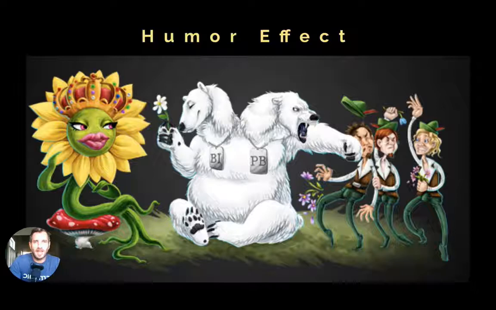And lastly, the humor effect. We appreciate things that elicit emotion when it comes to memory retention. Okay, so things that elicit emotion, if they're humorous, if they're funny, if they're scary, if they're weird, we remember them better. Okay, so you might look at this image and you see a polar bear. One side's all nice and the other side's all angry. This is representing bipolar disease. But you can use humor through story, imagery, and many other ways to help improve memory retention.